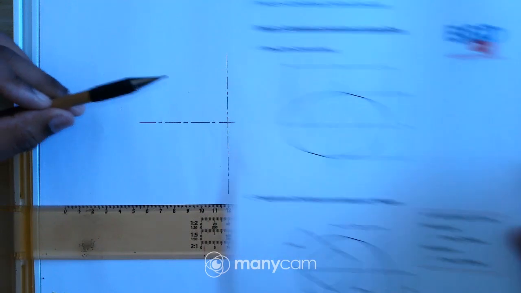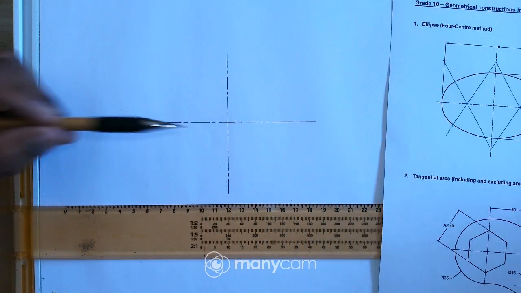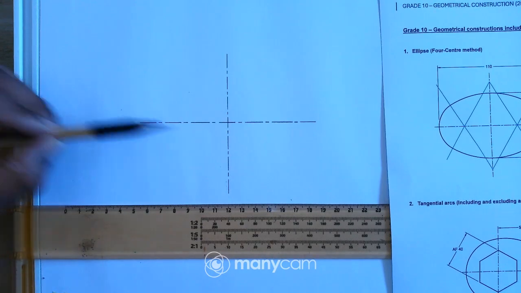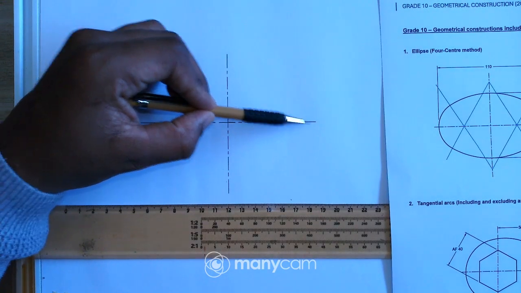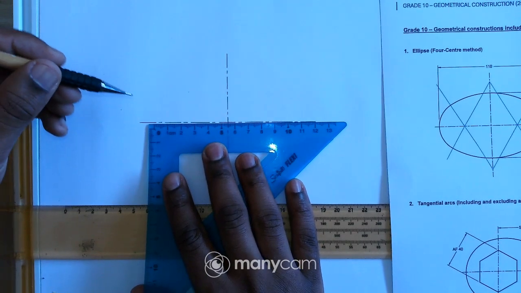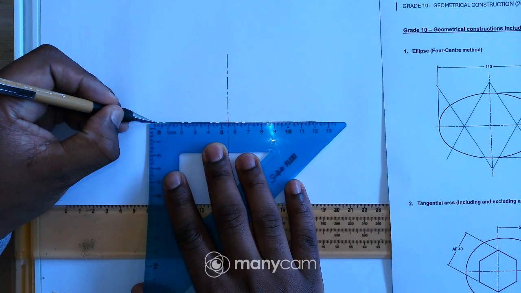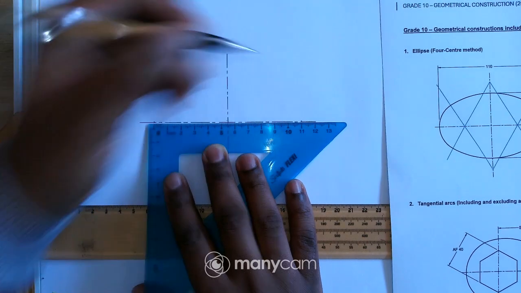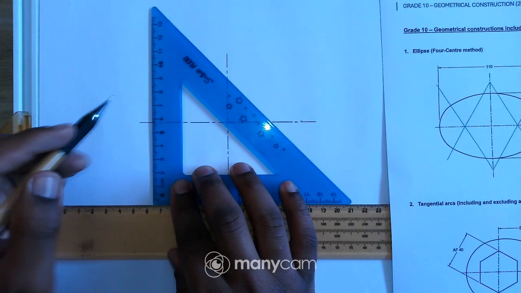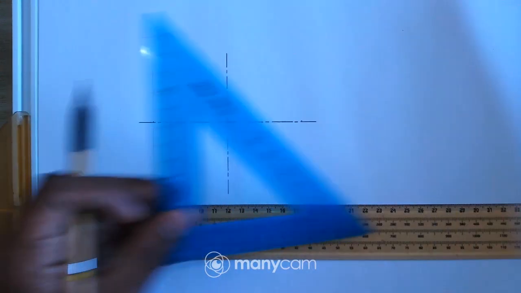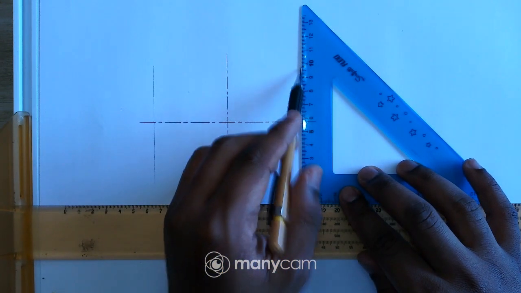So obviously I'll divide this by 2. So that means 55. So I'll mark off 55 to the left, 55 to the right. So I'll just take my ruler and measure 55 there, mark a point. 55 this side, mark a point. Then from those 2 points I can just draw 2 vertical lines like that.